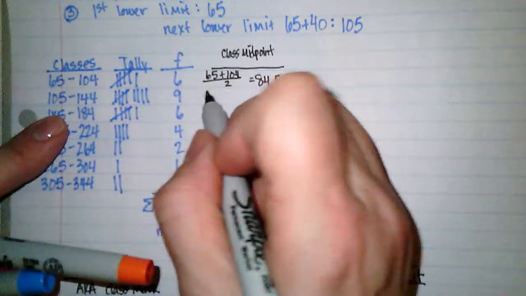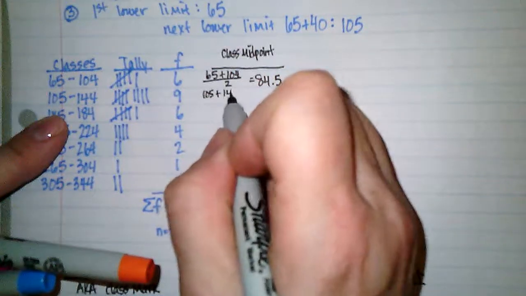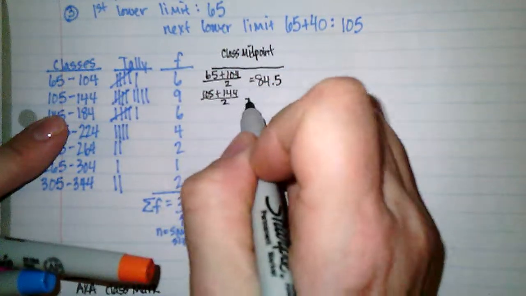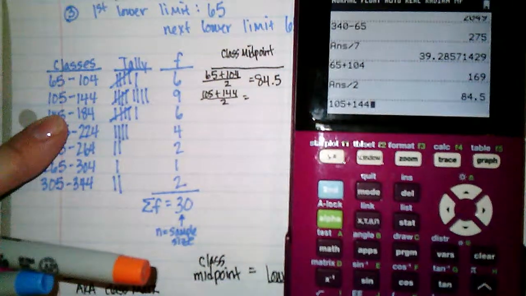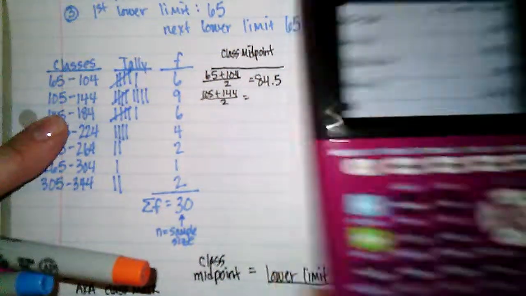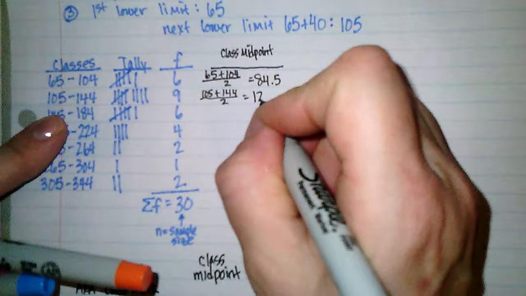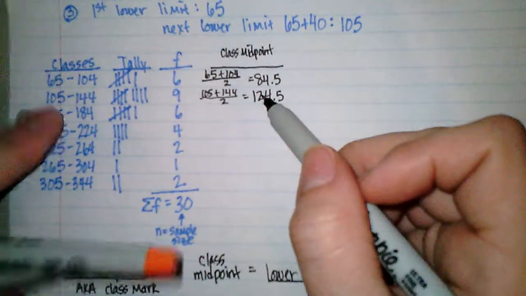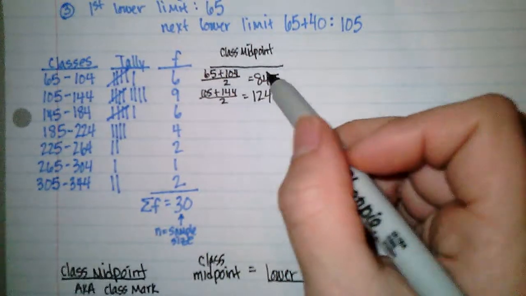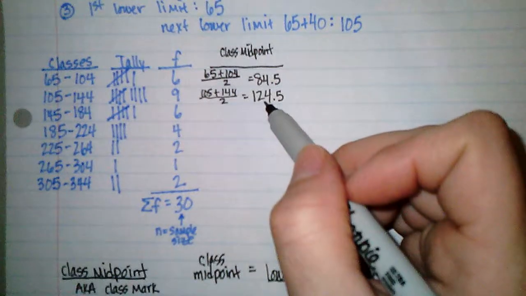And then I'll do that for the next one. 105 plus 144 divided by 2 is 124.5. Now, hopefully you notice that my class midpoints are also 40 away from each other.